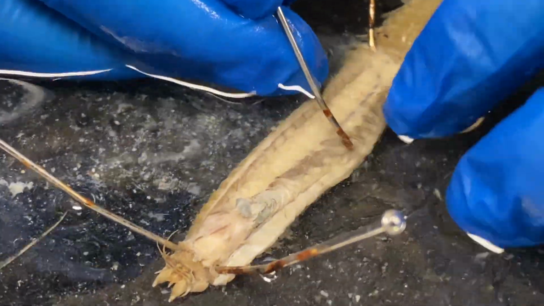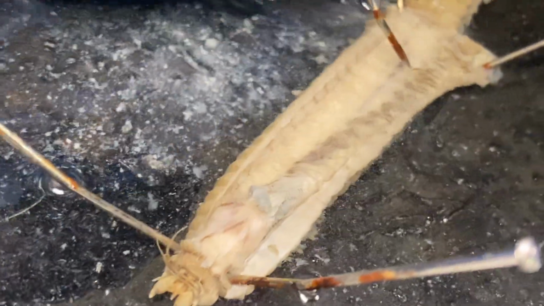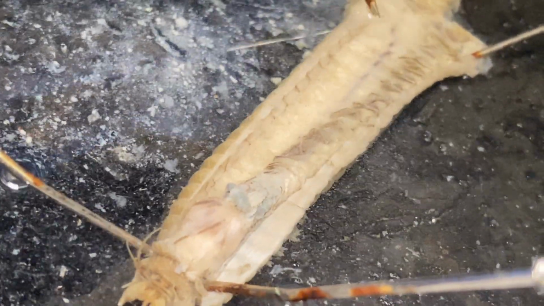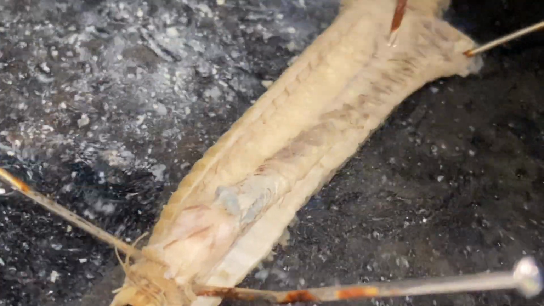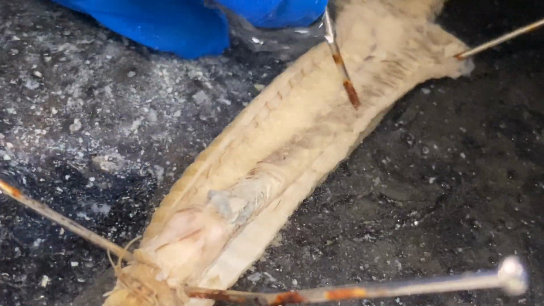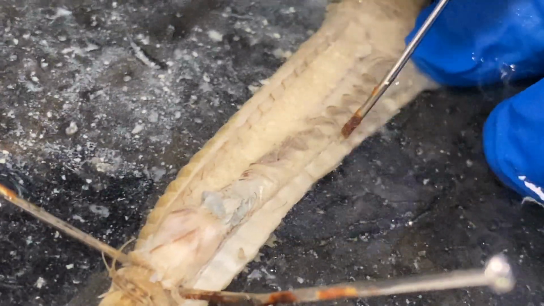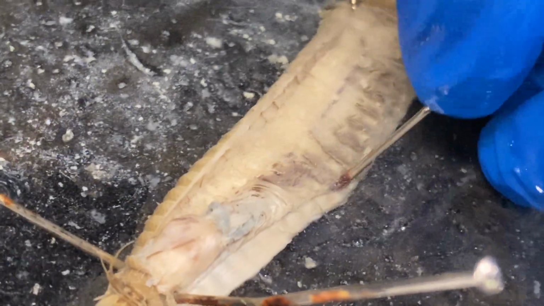So basically what I'm doing right now is I'm teasing away this septa. You can see these ridges here. These are septa, which separate the segments internally. There we go. Then I'm just going to push this down. All right.